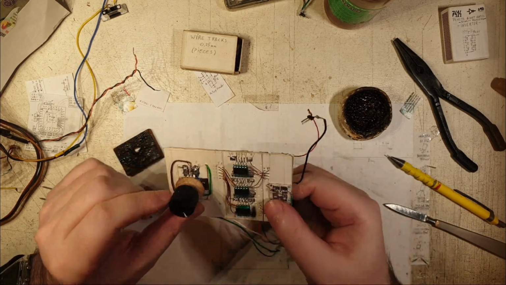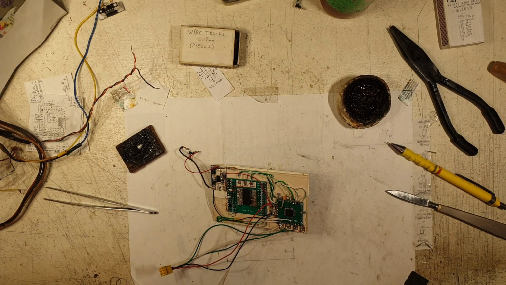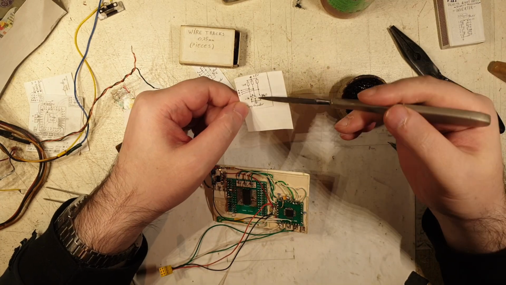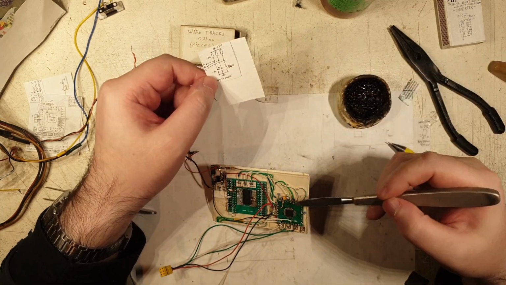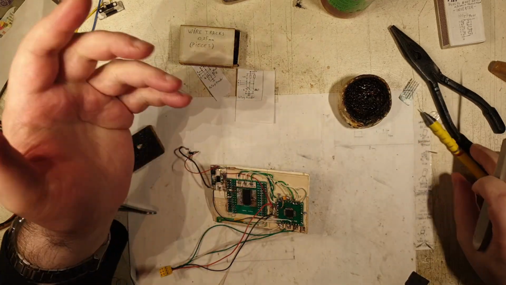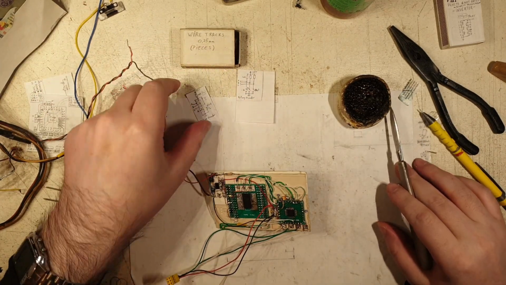Let's hope everything will be okay. Alright, I tested it and it didn't work. So I will revert back to this. And per each signal wire I will put a resistor here and here. I will link them and then I will drag a wire to the positive rail. Let's see what that will do.